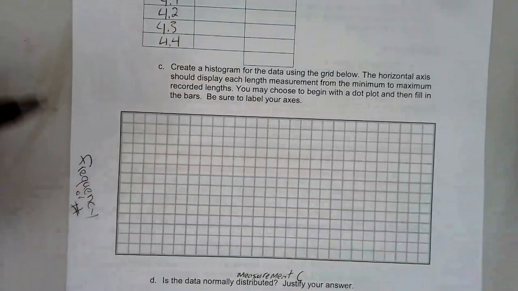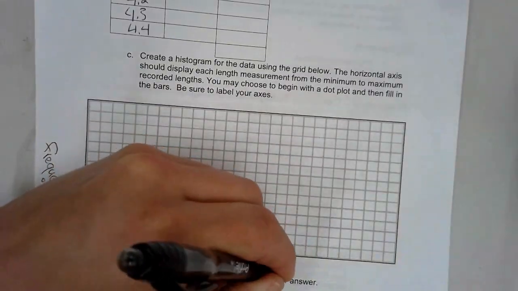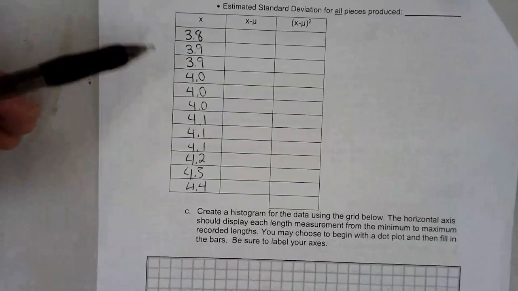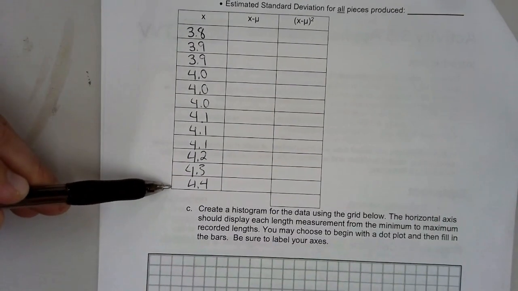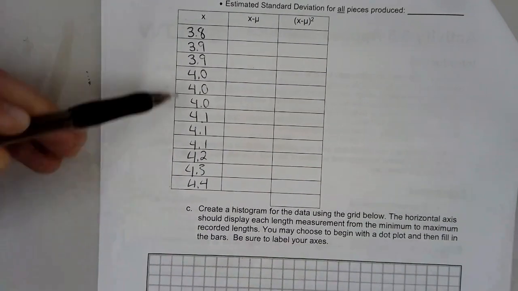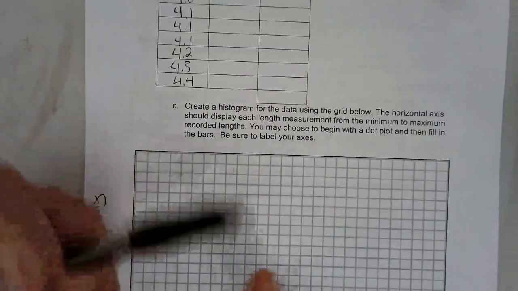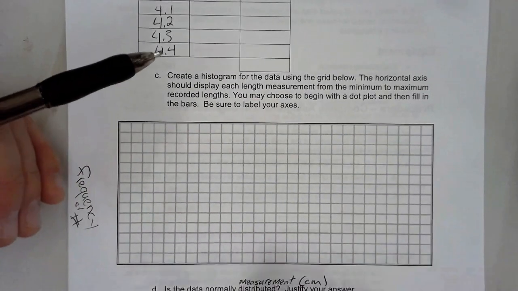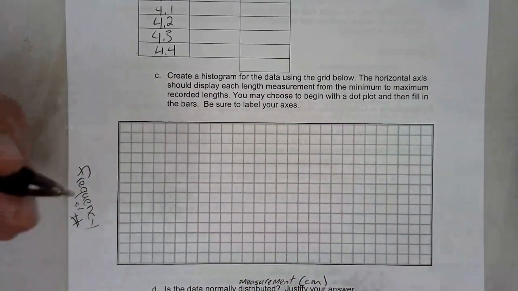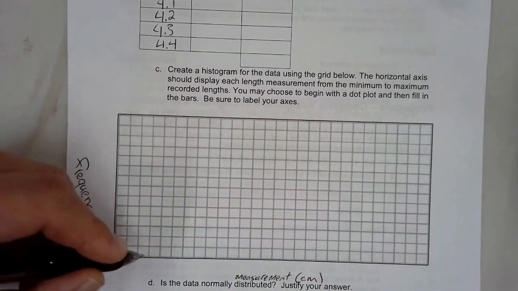And it's going to be in what units? If we look back here, it is in centimeters. So measurement in centimeters. All right, so what we have to do is look at our data. It has to go from 3.8 all the way up to 4.4. So the range is only 0.6. So this amount all the way down there should be basically 0.6 away. So my increment is going to be 0.1.